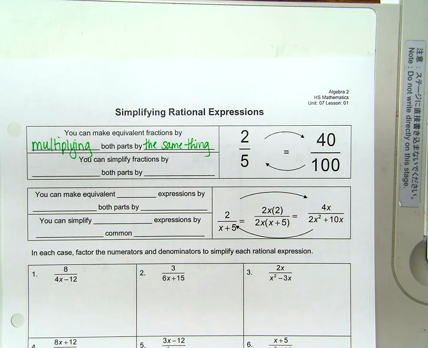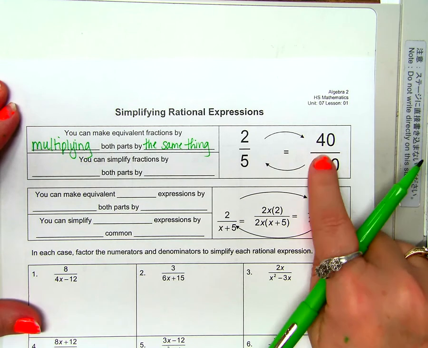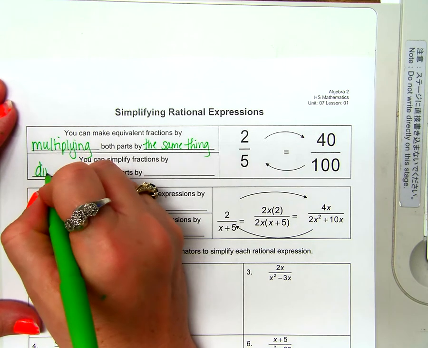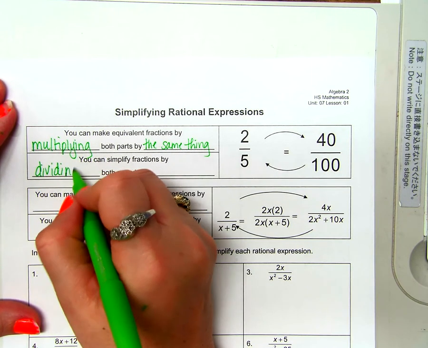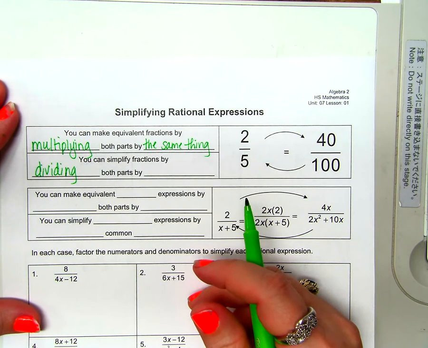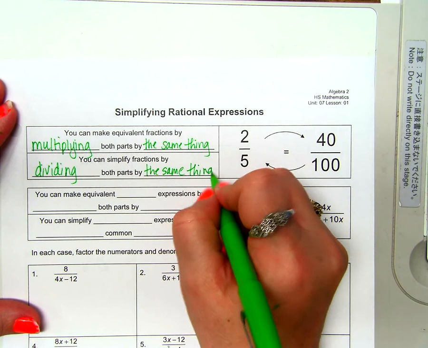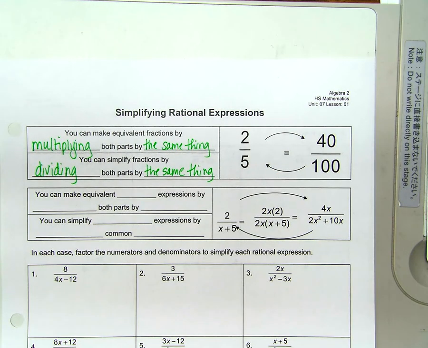So you can simplify fractions from going from the 40/100 to the 2/5 by dividing both parts by the same thing. Thing is really a bad word to use. What word should I use instead? Same number, the same, because it's not always going to just be a number. Maybe same factor would be okay. The same value would be good as well.